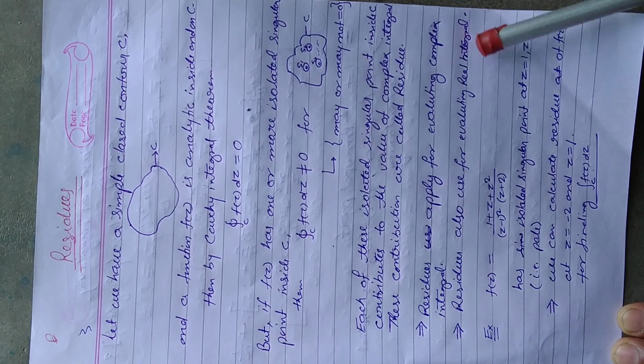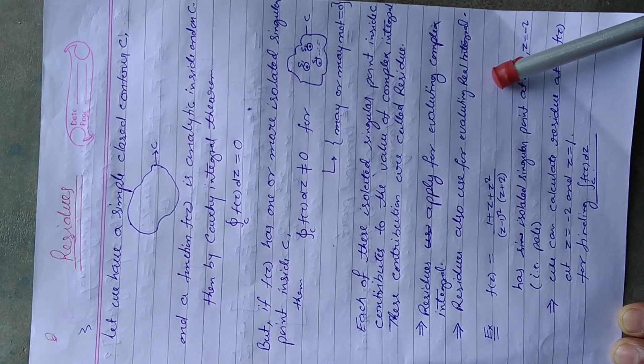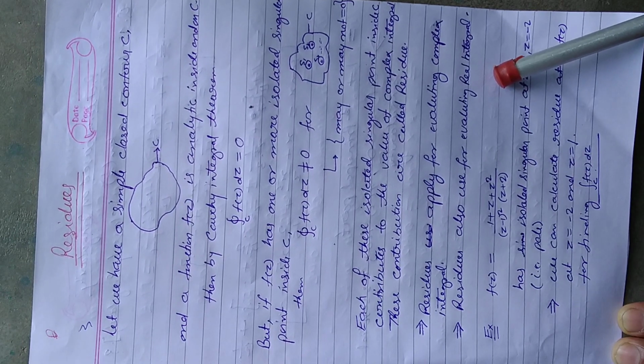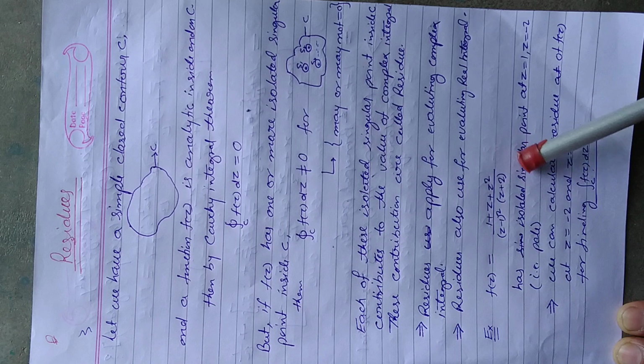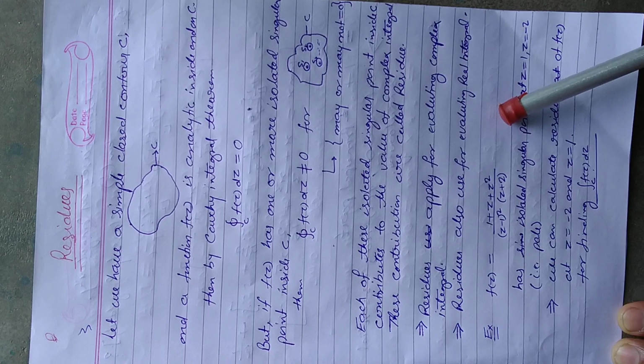That's all. This is the definition of residue, and in the next lecture we will learn how we can calculate the residue and how we can solve the integration using the residue theorem.